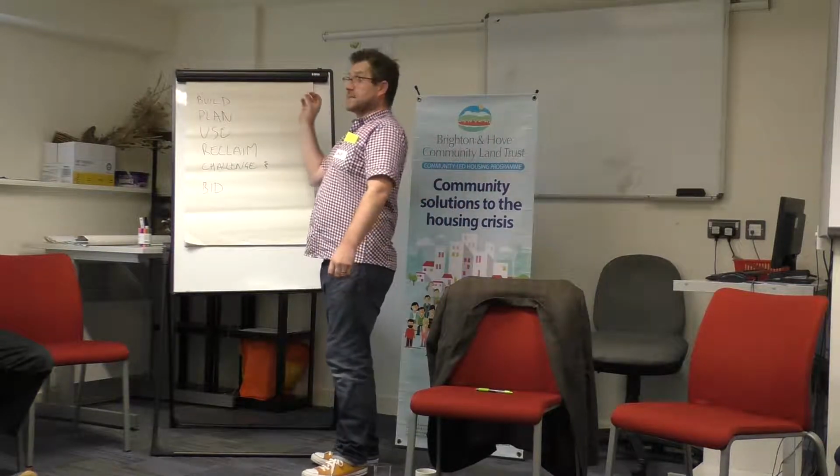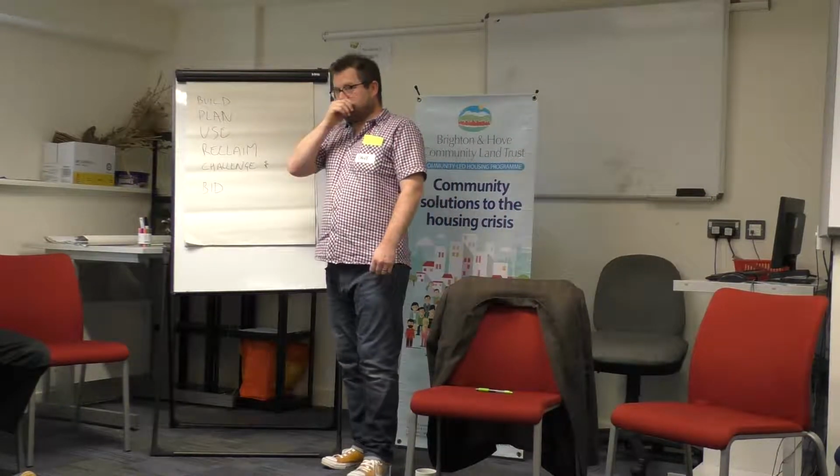In terms of housing specifically, one of the explicit exclusions for ACVs are residences. So things which are already houses are not able to be made ACVs. Things which have houses in them, like pubs with flats upstairs, can be made ACVs. But if it's just a residence, then it's just not possible to make it an ACV. So how would you use it?